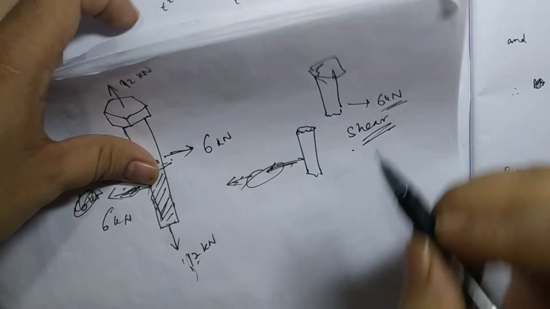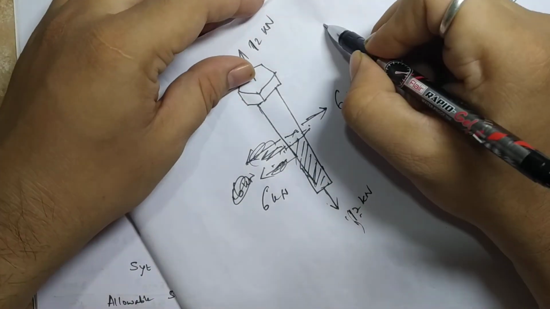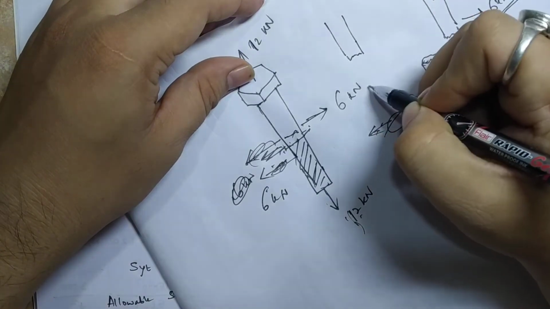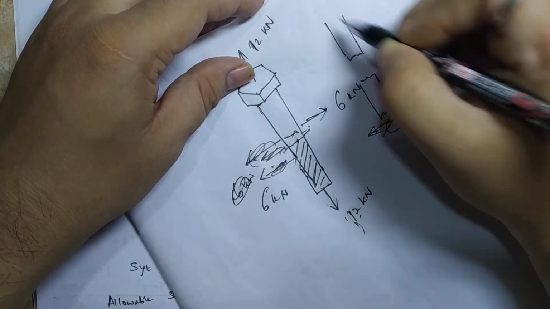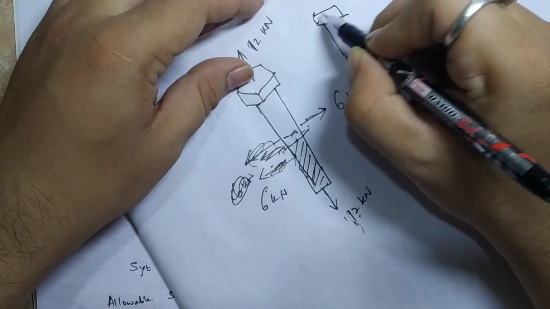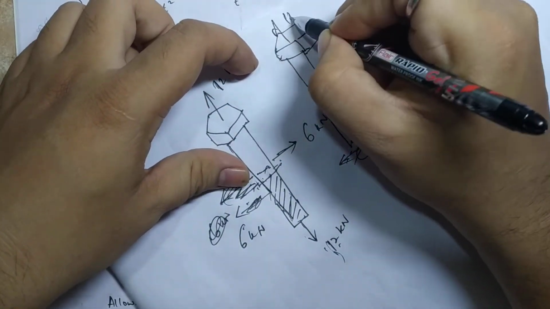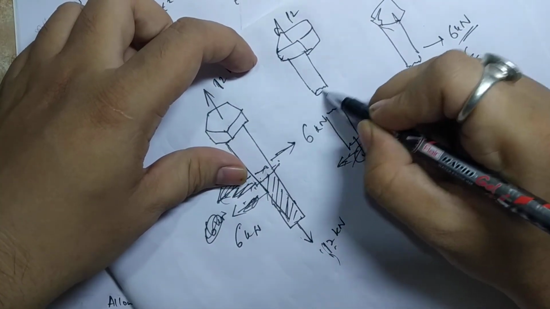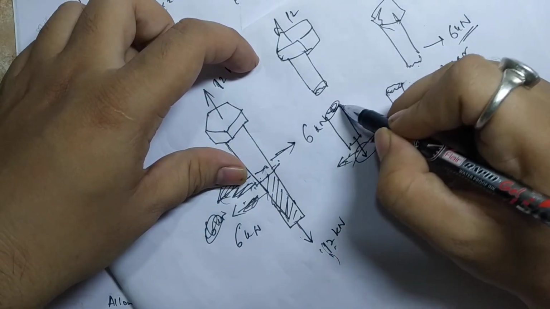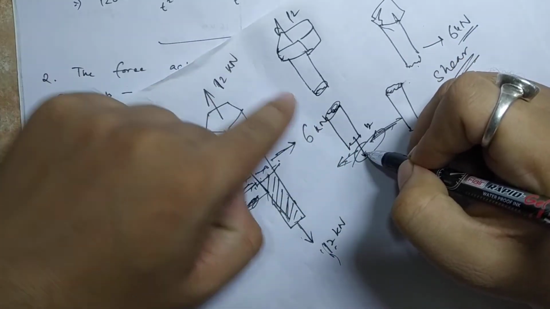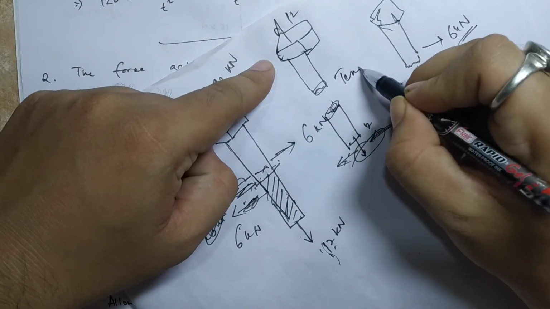Another failure possible is due to the 12 kilonewton, it may break like this. This is the bolt. So this is 12 kilonewton. This is the same area, but this area is now perpendicular to the force. So this is your tensile failure.